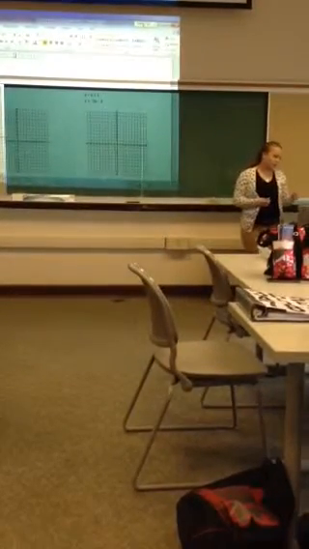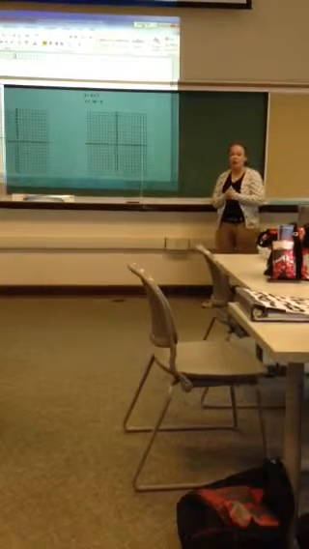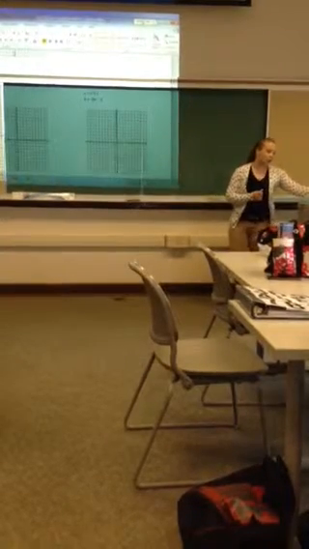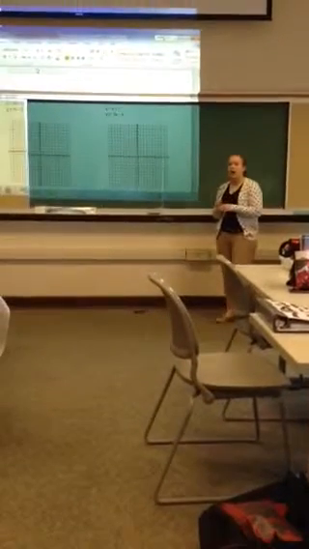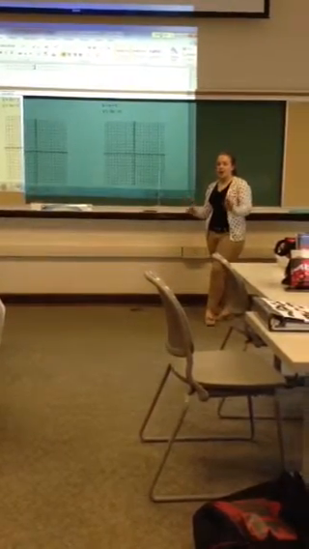Alright, so for number 3, this is an inequality. I'm going to teach you guys how to graph it. This is where you're going to need your colored pencils, okay? So for the first one, I have y is less than 2x plus 3. We're going to graph this just like we would if it were an equation, okay?